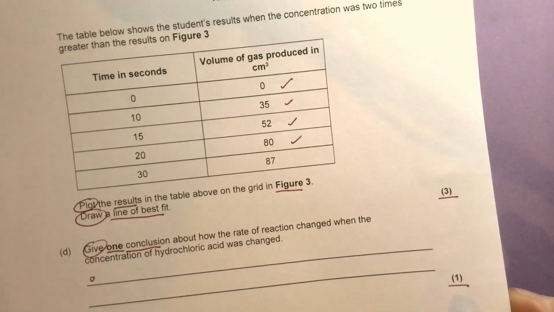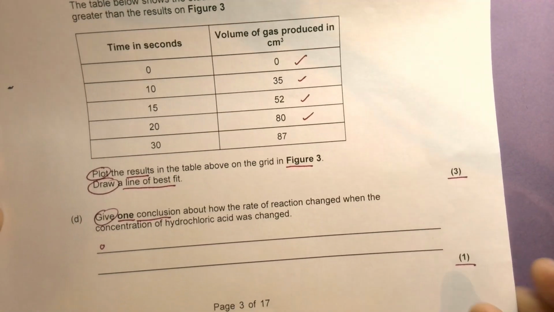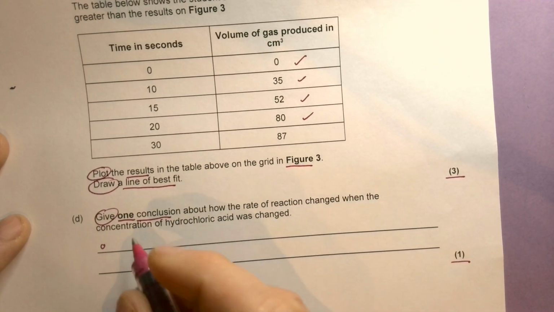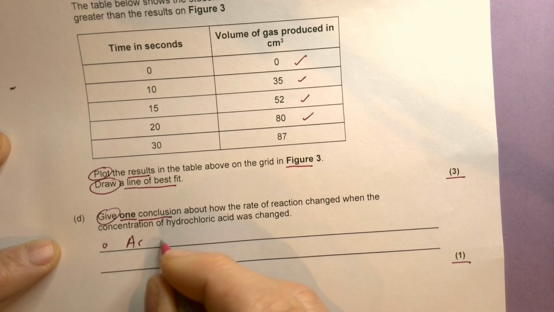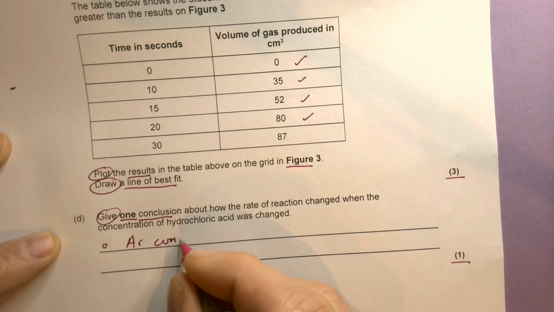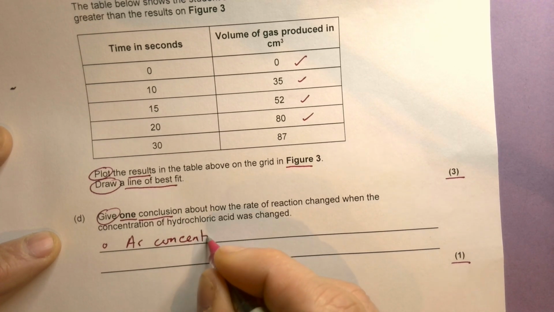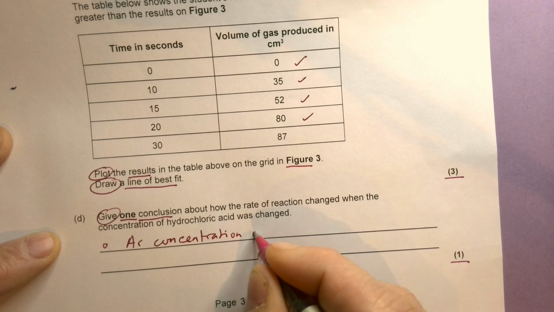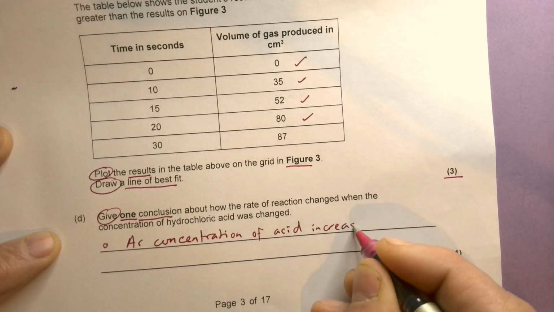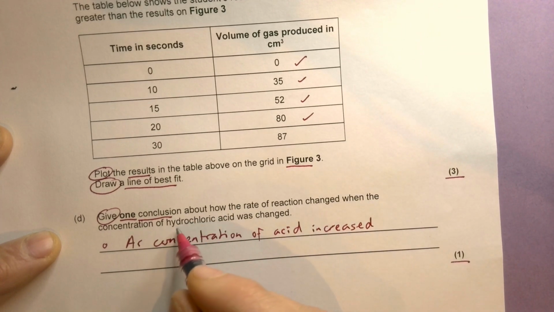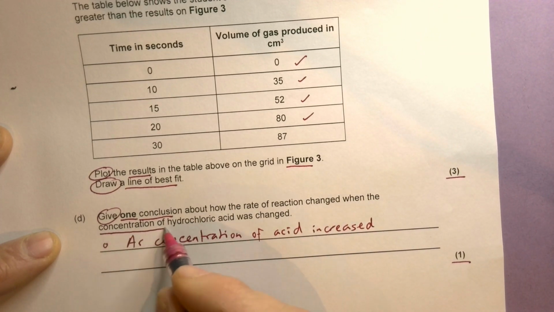So give one conclusion. So rate of reaction changed when concentration of acid was changed as concentration of acid increased. In fact I probably should have said concentration of hydrochloric acid.